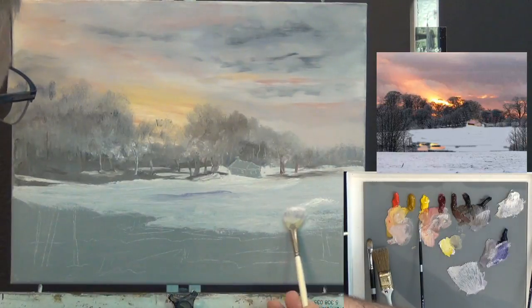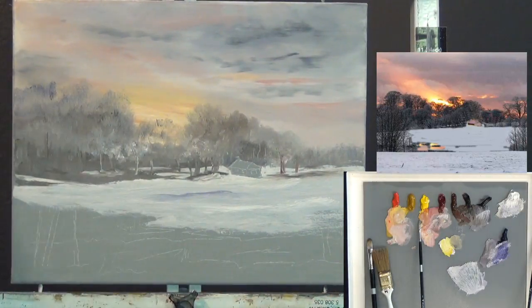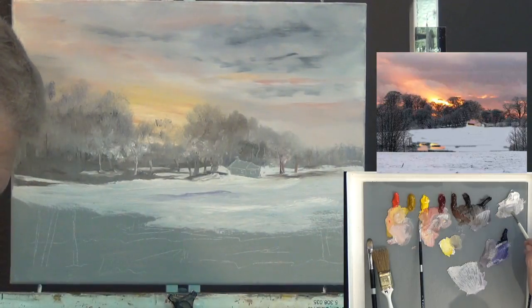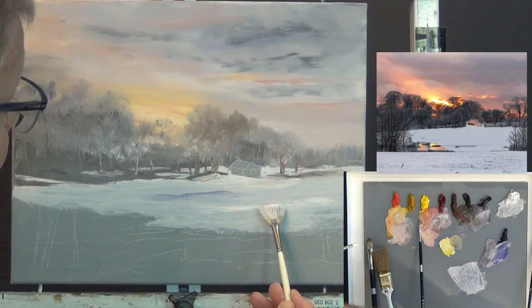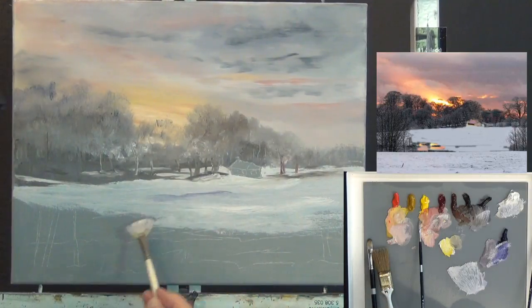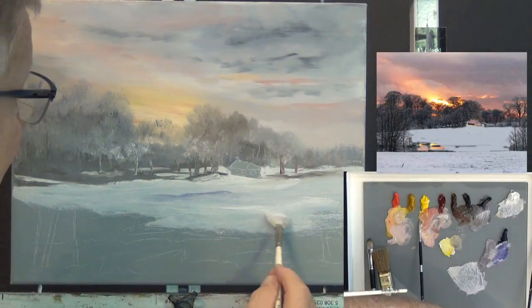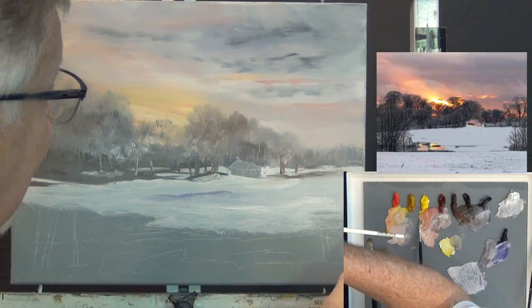Use a lot of titanium white paint when you're painting snow scenes. There's a case where I used pure titanium over something that was a little bit darker, and now it looks like more of an indentation, or I got a highlight sticking up here where the light's hitting on it.